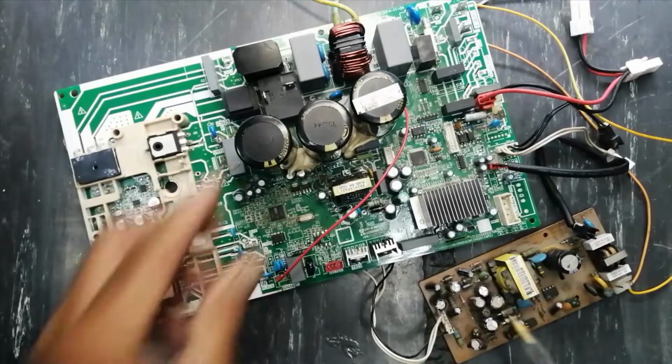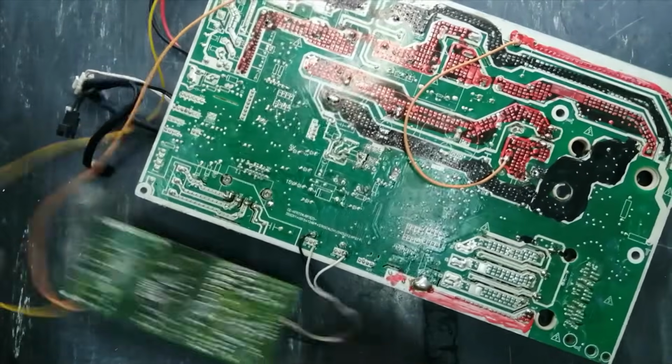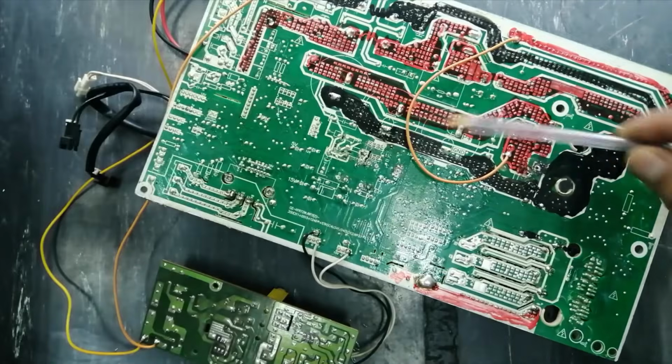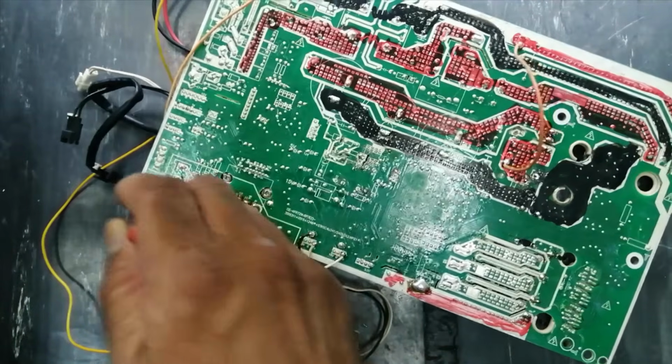Okay, and how I connected this power supply, it has no isolation, so never take a risk. If you don't have good experience in electronics, never do this practice.